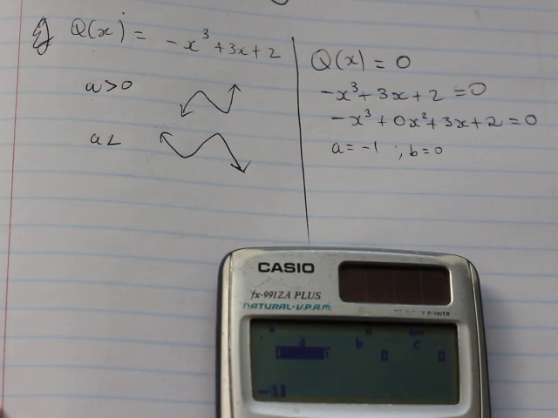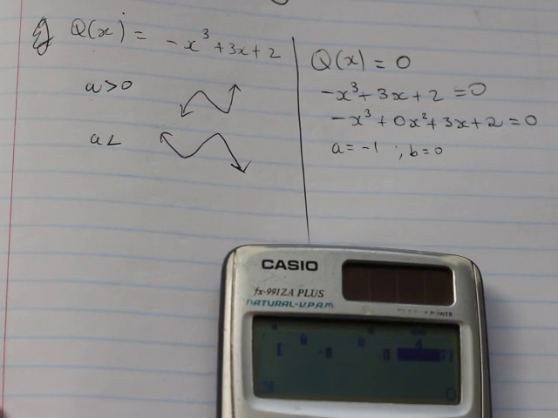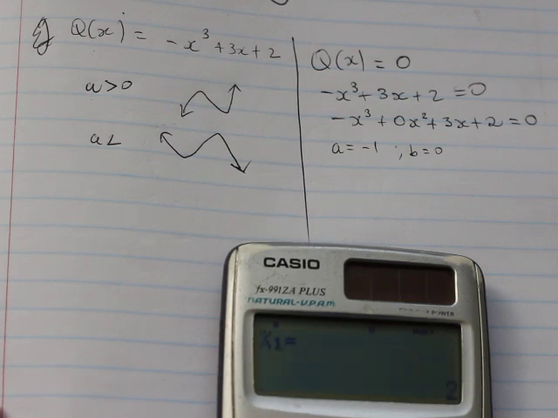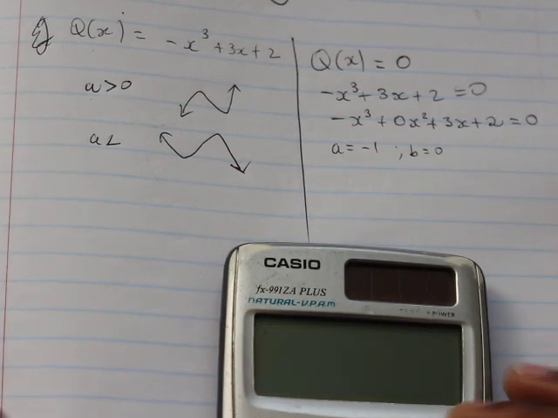So we've got -1, 0, 0, 3, 2. So x1 is equal to 2. I'm just wondering what happened.